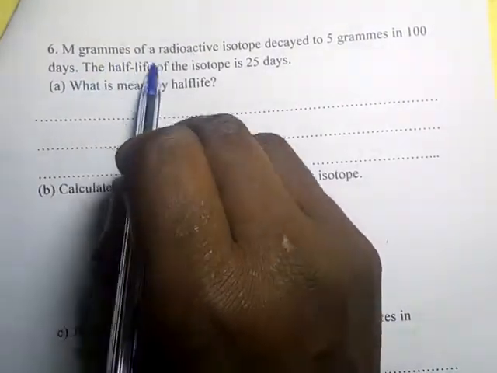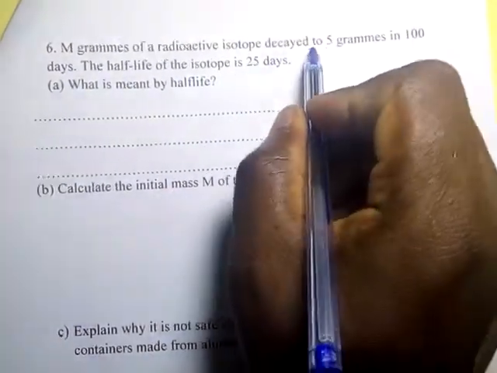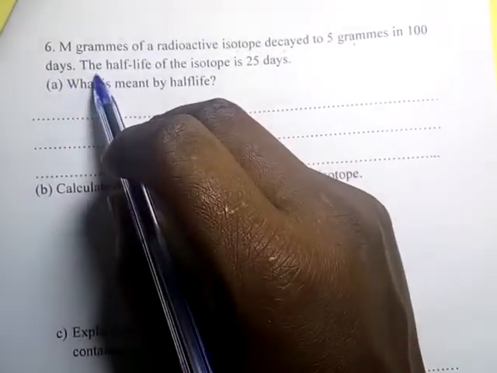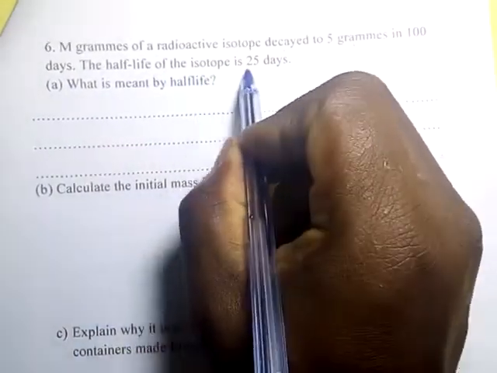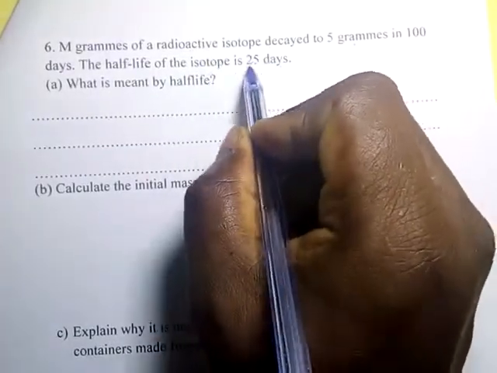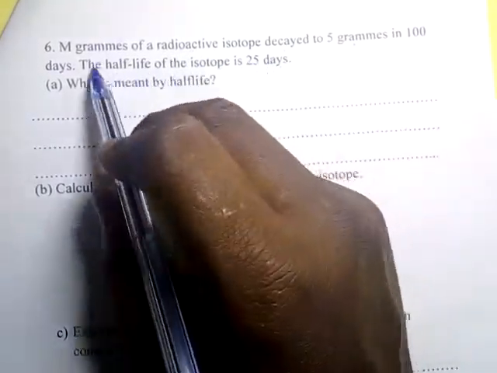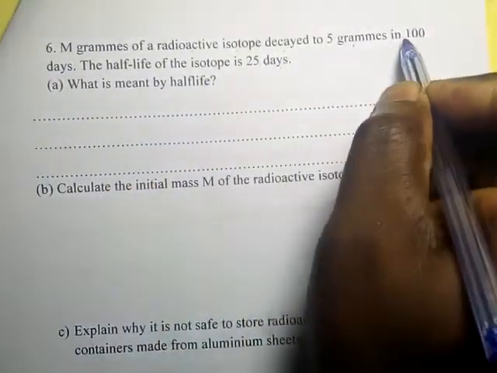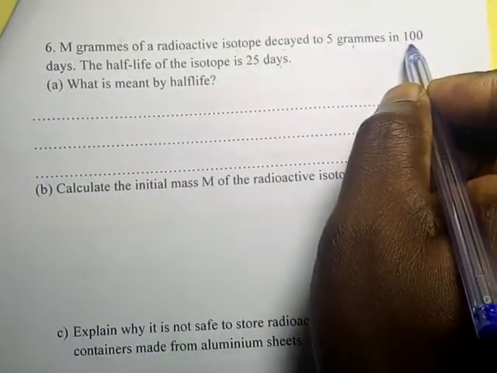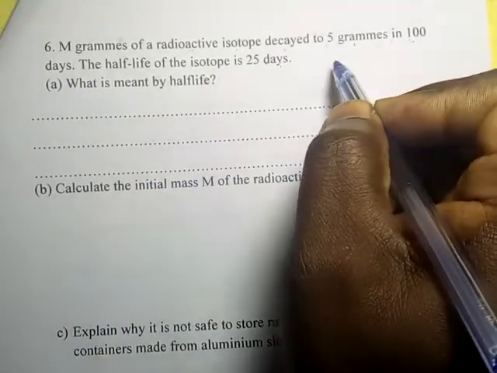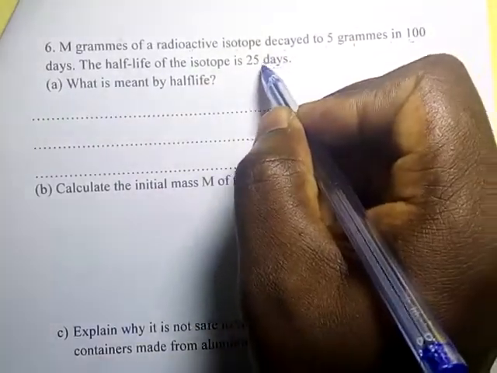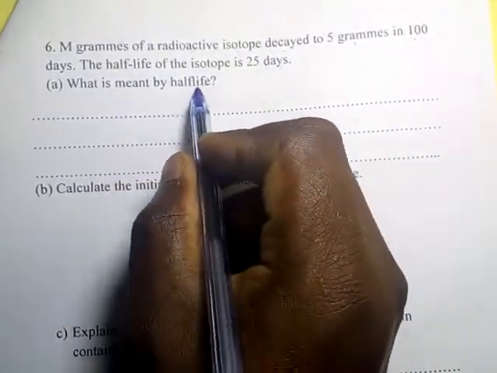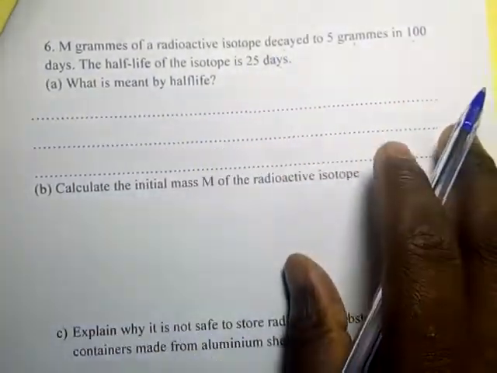M grams of a radioactive isotope decayed to 5 grams in 100 days. The half-life of the isotope is 25 days. Now we have been given one half-life. We have been told that it takes 100 days. So the complete decay takes 100 days. But one decay from original to half, it takes 25 days. That's half-life. So what is meant by a half-life? What is the meaning of half-life?